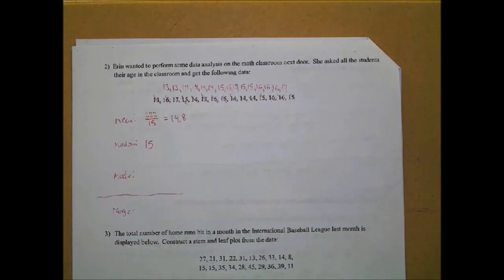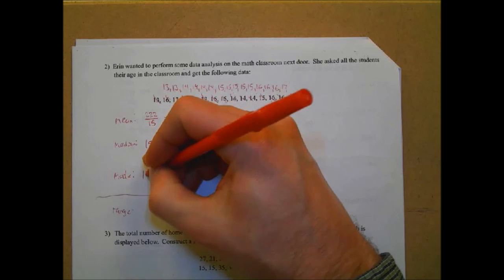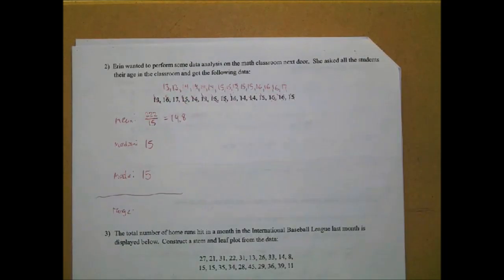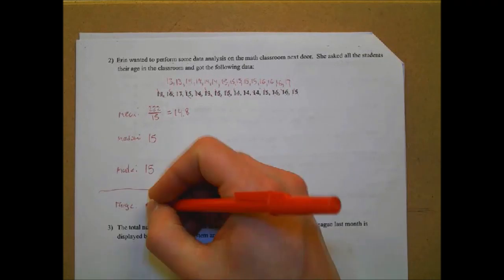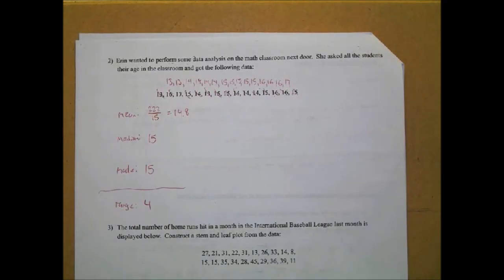And what's the mode then? What number occurs most often? 15. Right, 15 occurs most often, so it is the mode. Now, this data looks a little bit better aligned. The mean, the median, and mode are all in very close agreement. 14.8 is very close to 15, and then 15 and 15 for both the median and mode. And then the range, what would be the range here? 4. The data is spread out by 4.